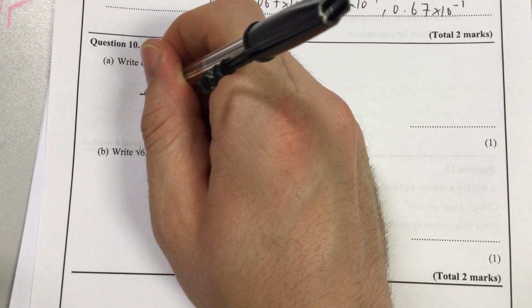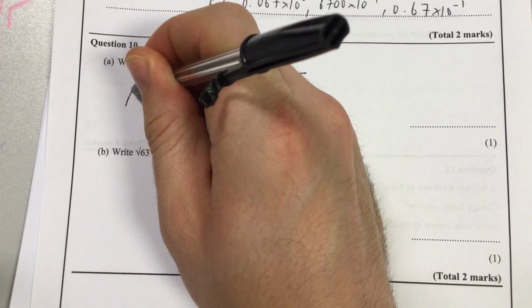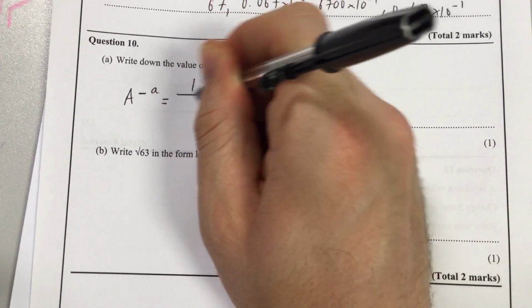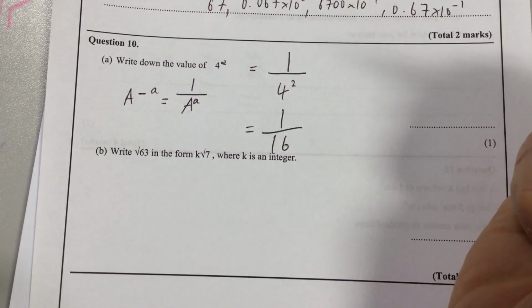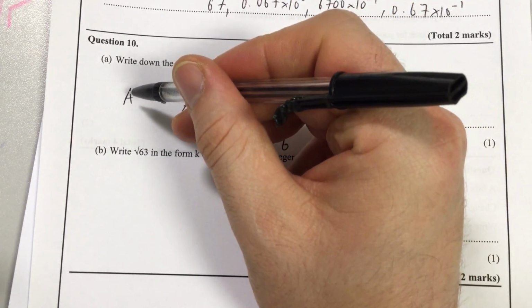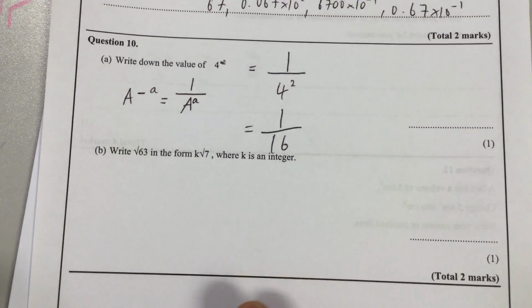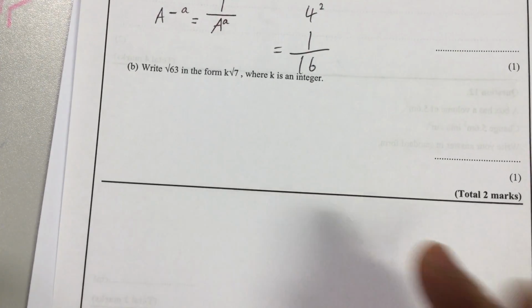So negative power, which I'll do like that. I've chosen the wrong thing. So the negative part just means 1 over. Okay, and the base stays the same and the power stays the same, but the 1 over is code for the negative 1. Okay, this bit, surds.